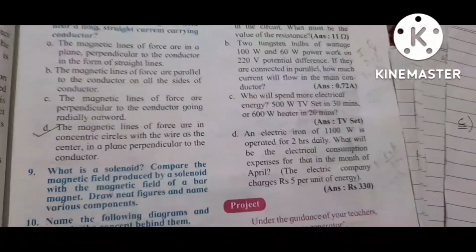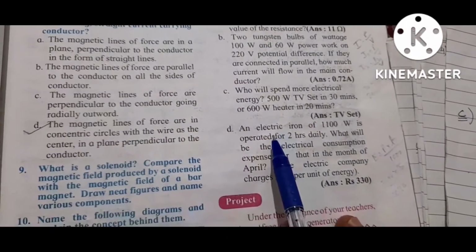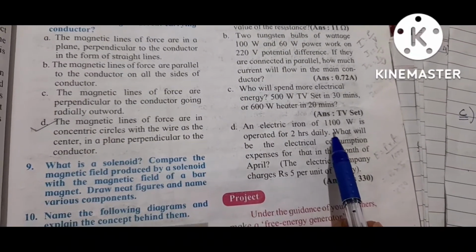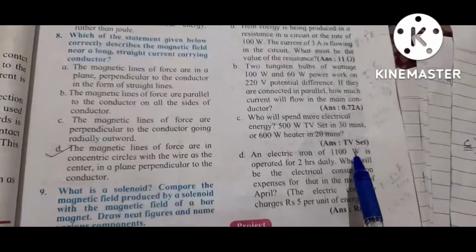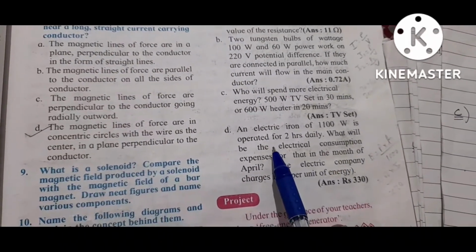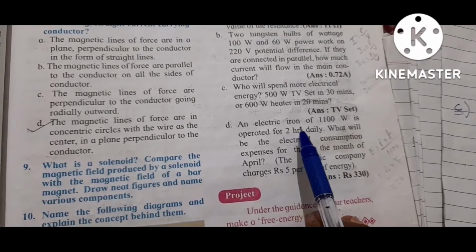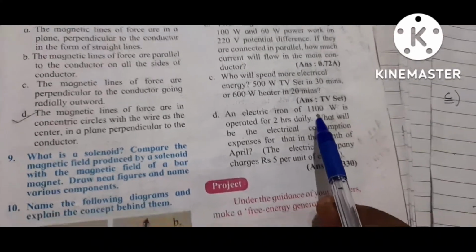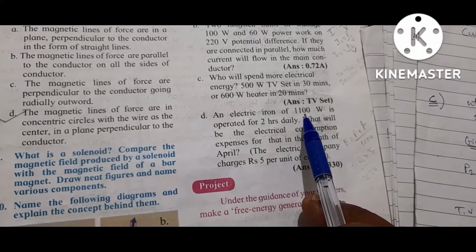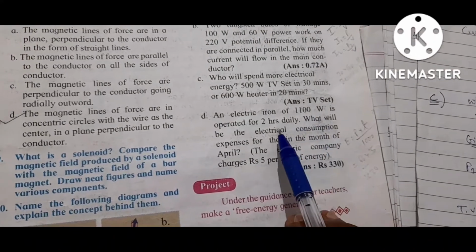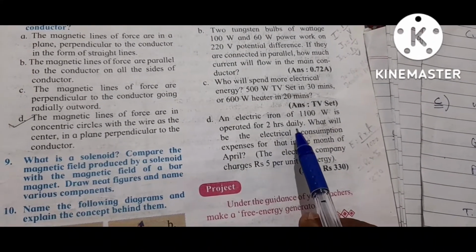Now the last numerical: an electric iron of 1100 watt is used for 2 hours daily.